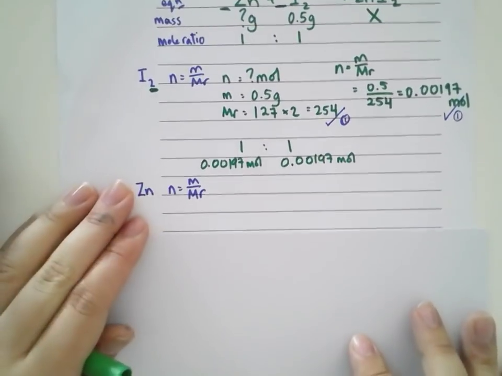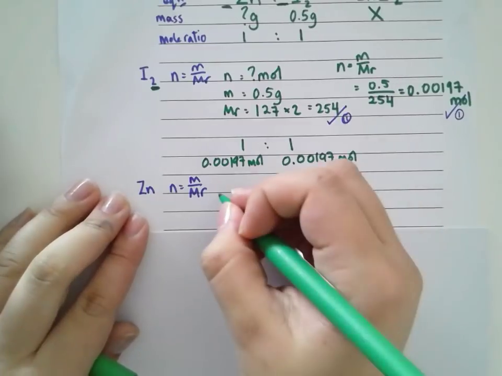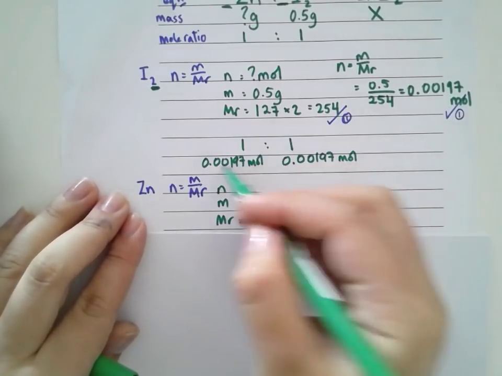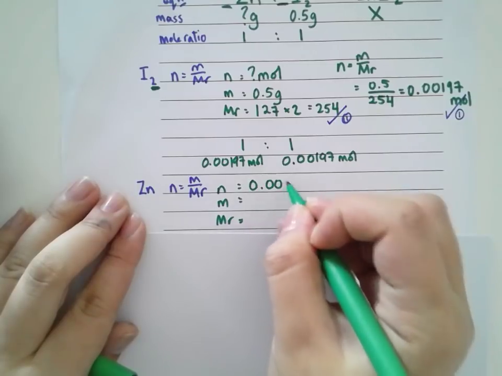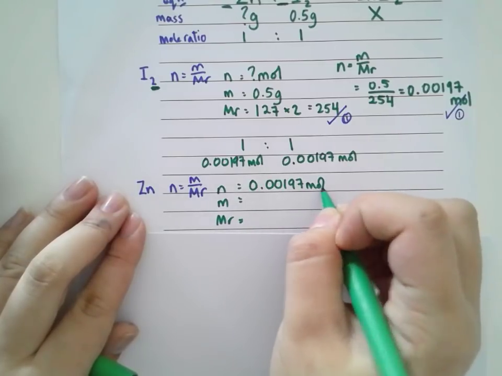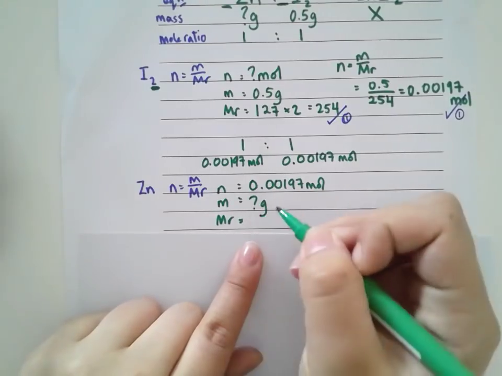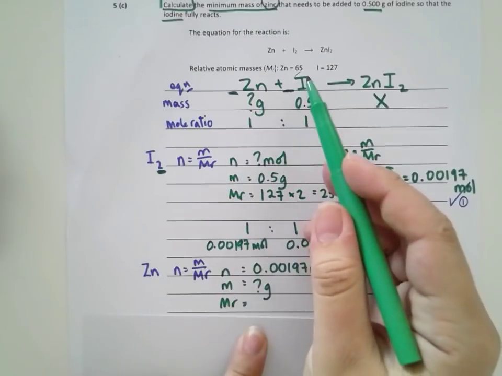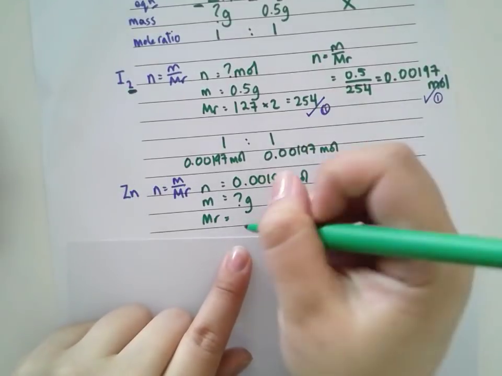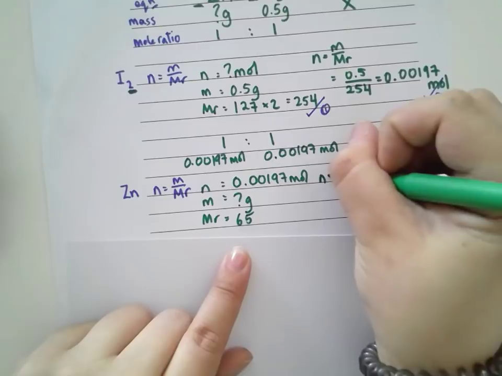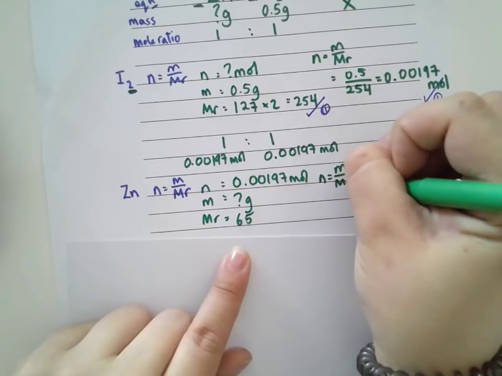So now we're finding the mass of the zinc here. We write out our quantities. Now, moles we've just written down, 0.00197 moles. The mass, that's what we're looking for, question mark grams. And the MR, again, the question has given this to us, and that is 65. We add these numbers into our equation.